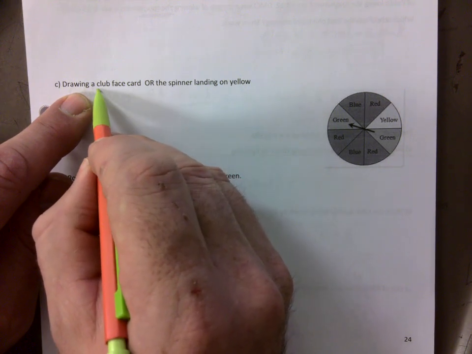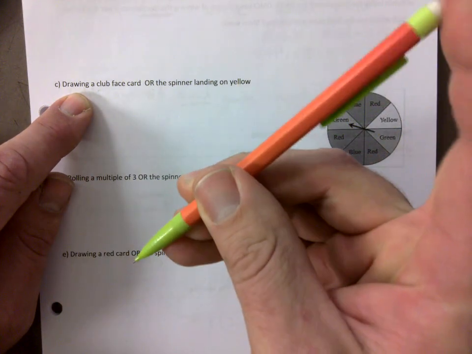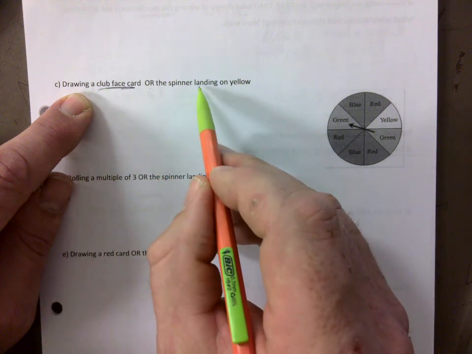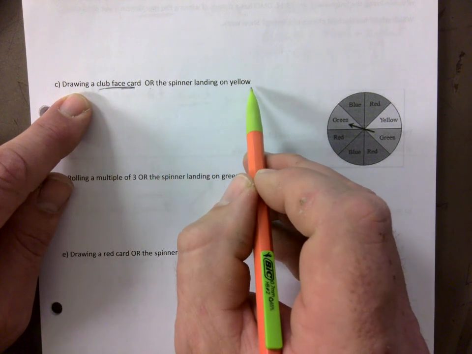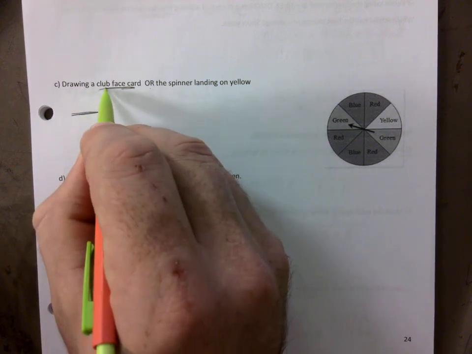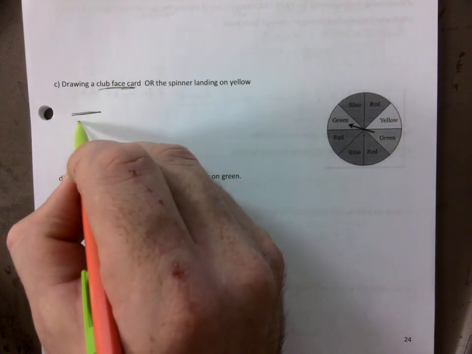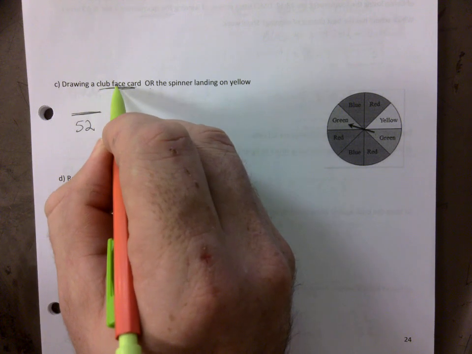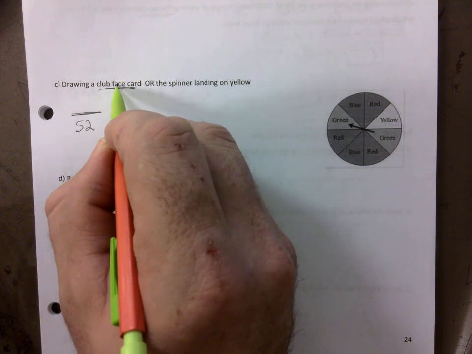Drawing a club face card, right? Which one is more likely, this one or a spinner landing on yellow? You want probabilities. If you're talking club face card, how many are there in total? I hope you know that. 52. How many club face cards? How many? 3, right? The clubs is one suit, and there's Jack, Queen, King of clubs.